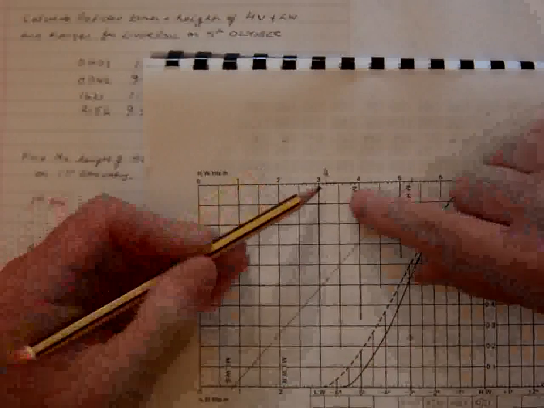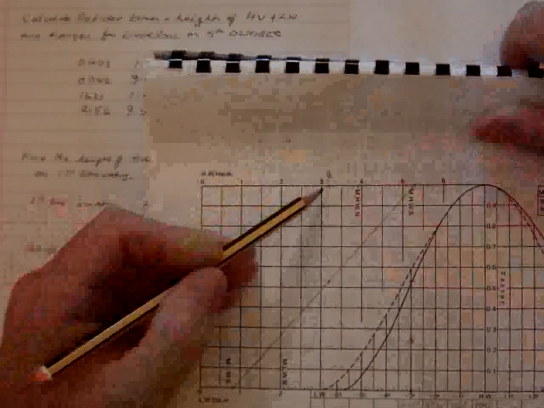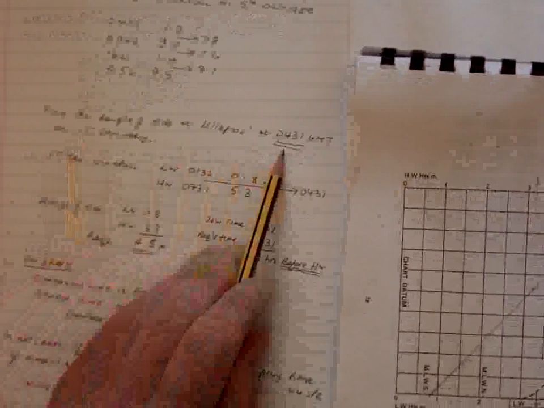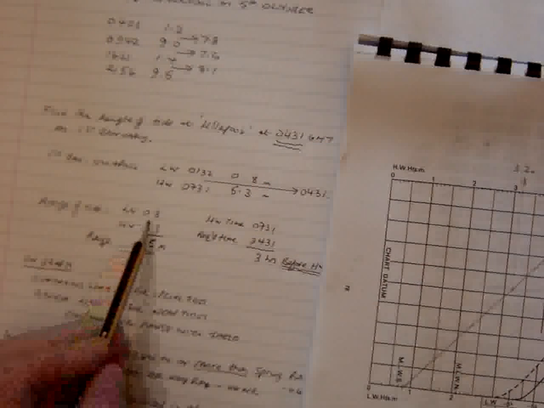And we can see that the height is 3.2 metres. So at 0431 GMT, the height of tide was 3.2 metres, which is between 0.8 and 5.3.